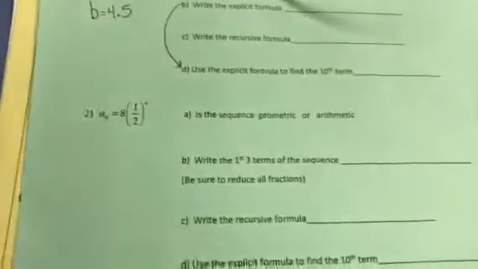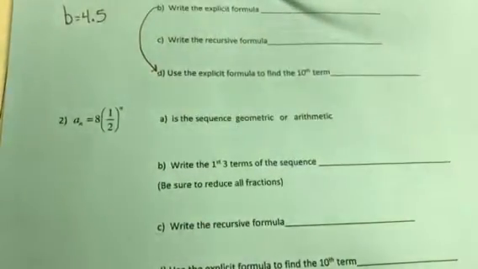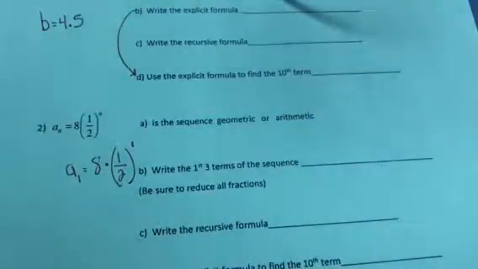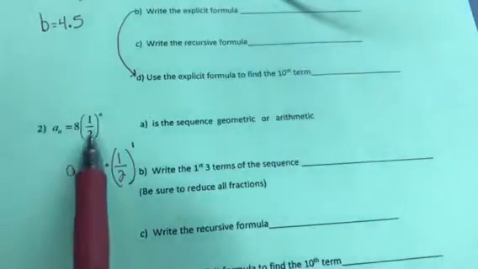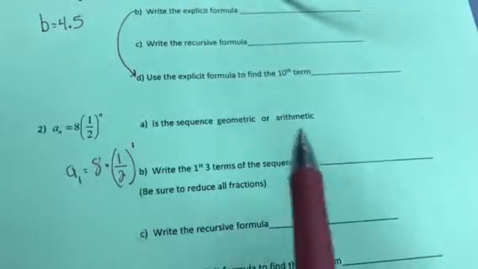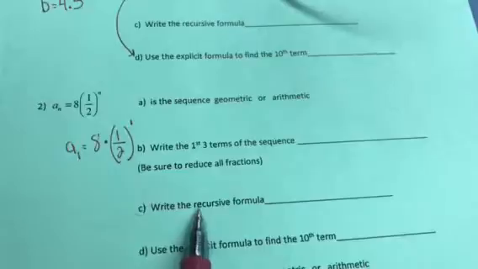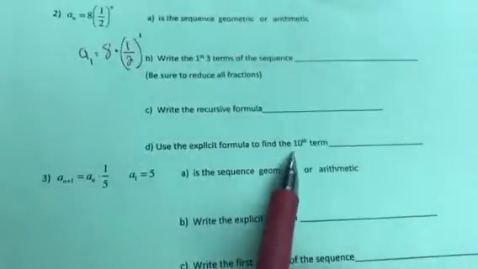So on number 2, you're going to tell me, is it geometric or arithmetic? Then you're going to give the first 3 terms. Again, to find the first term, I would just take 8 times a half to the first power. You can turn on your calculators, just type in 1 divided by 2 in parentheses for your fraction. You'll get your first term, and then you can repeat that process for the second and the third term. But you can also use the fact that it's growing by half to get those other terms. Then the recursive formula, and find the 10th term.